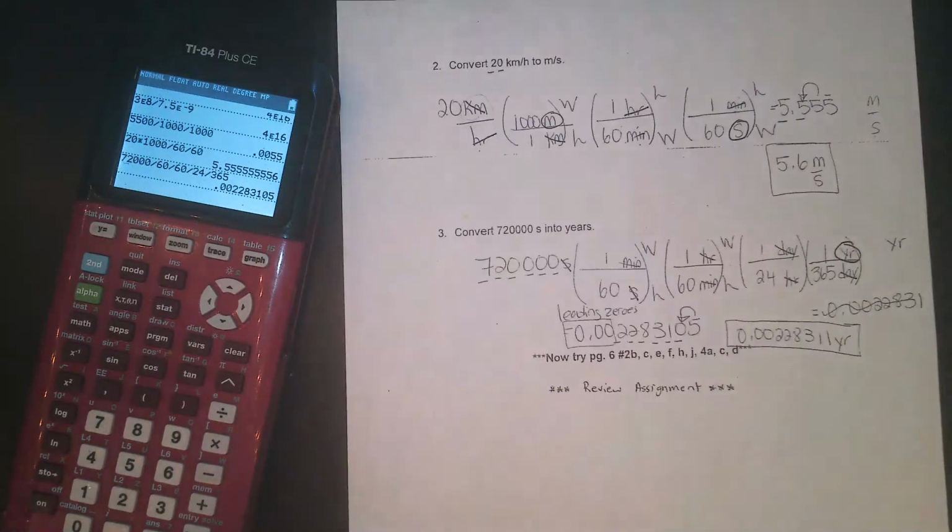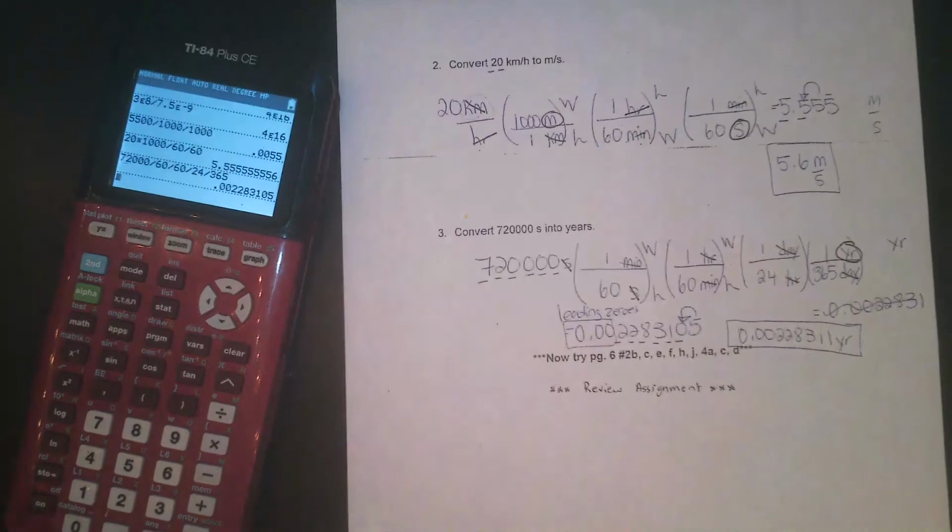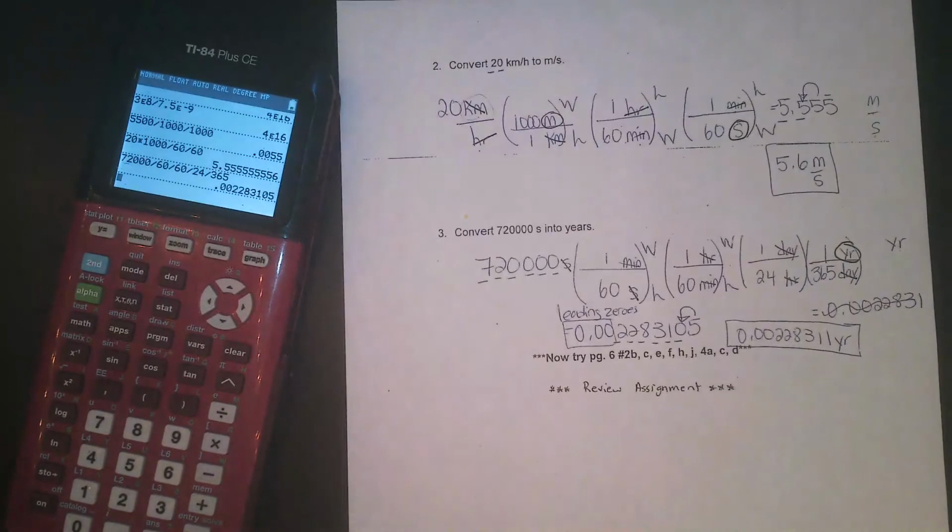Okay? So now you're going to pause. You're going to go through page 6, 2B, C, E, F, H, J, and 4A, C, D. And then you're going to try the review assignment that's posted on Google Classroom. You can only go as far as the end of question 6 because question number 7 is a graphing question, and we're not there yet.